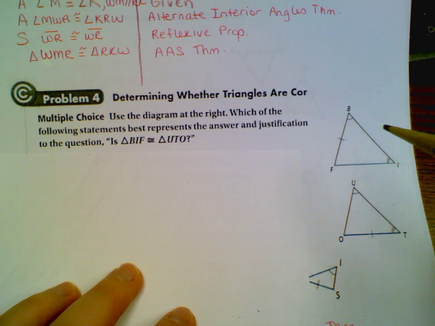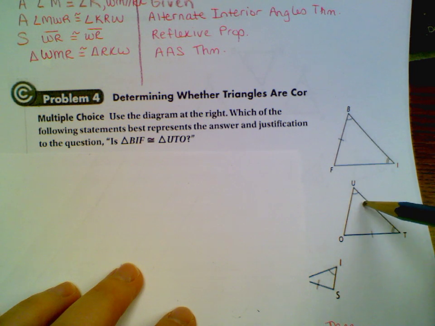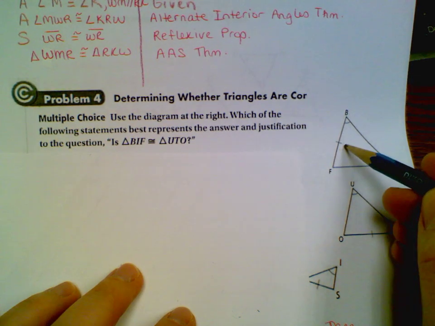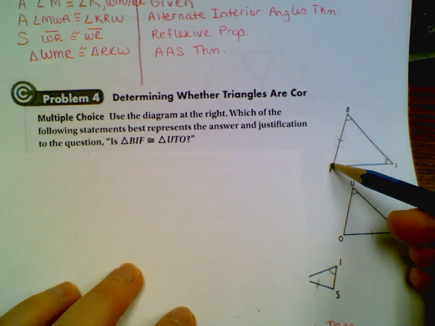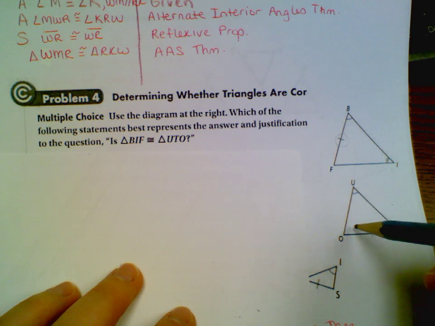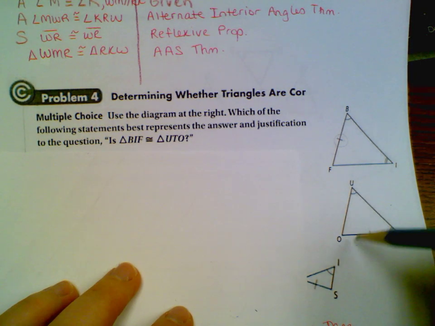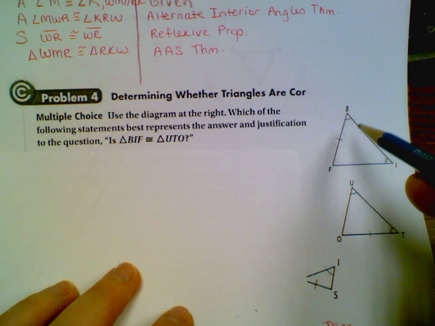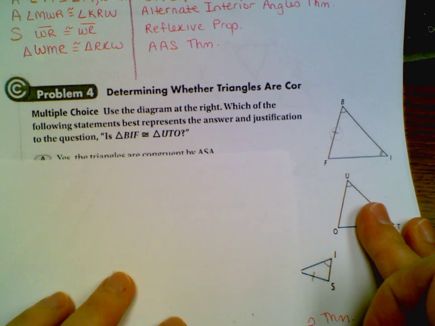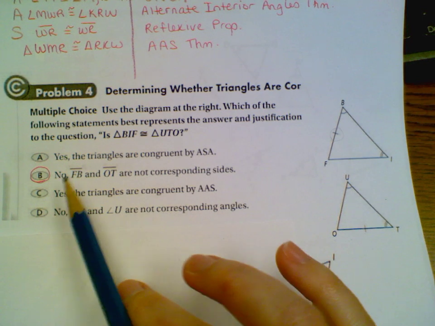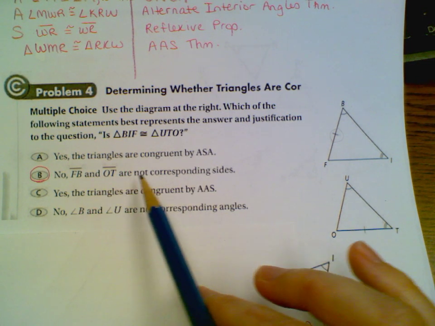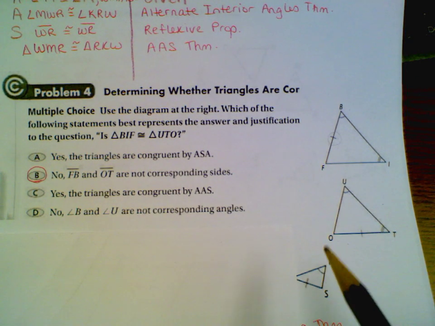So when I look at this, I see I have this angle congruent to U, and I have I congruent to T. I do have one side that is congruent. However, it doesn't appear to be the corresponding side. So FB has to be congruent to OU, or OT has to be congruent to FI. So since I don't have either of those, the answer is they can't be congruent because my sides don't correspond to each other.